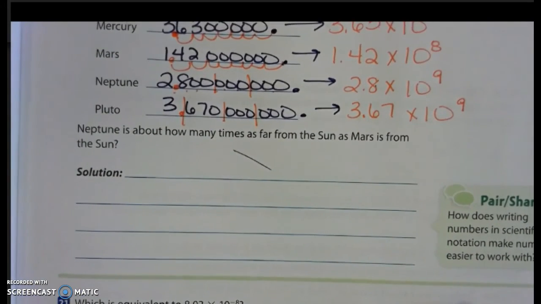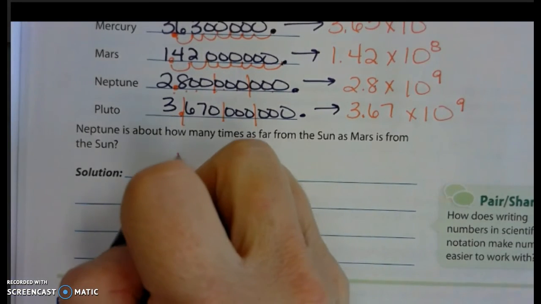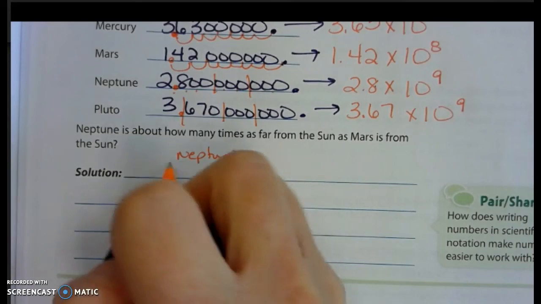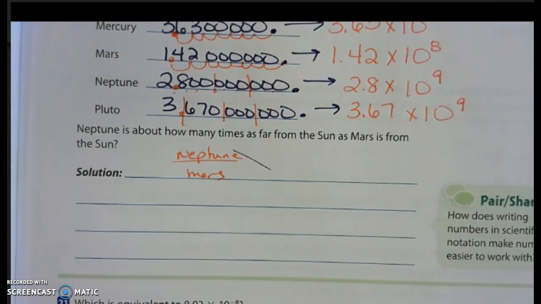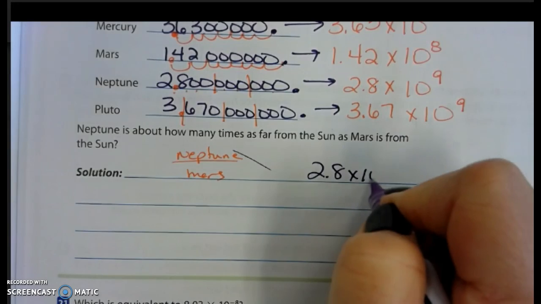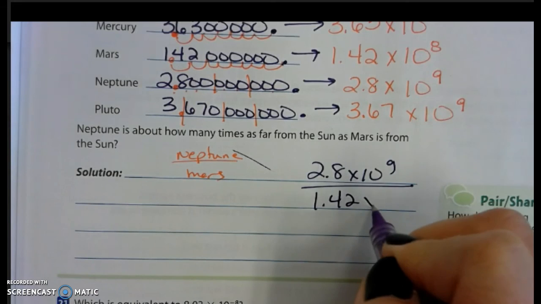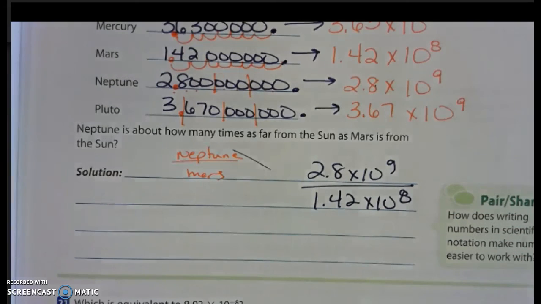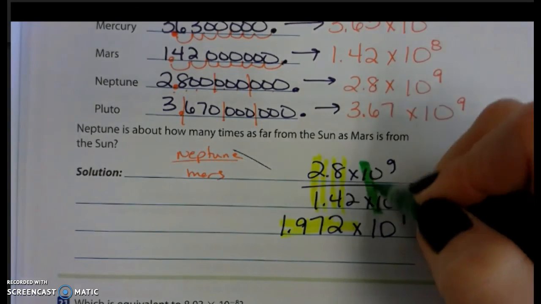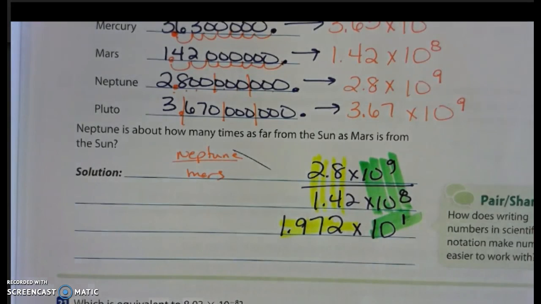The second part says how many times as far Neptune is as Mars. So you're going to have Neptune divided by Mars. Neptune was 2.8 times 10 to the 9th, and Mars was 1.42 times 10 to the 8th. And then we would divide. Divide your constants, and then divide your scientific notation. When we divide constant by constant, we get 19.72, and then when we divide our scientific notation, we get 10 to the 1.